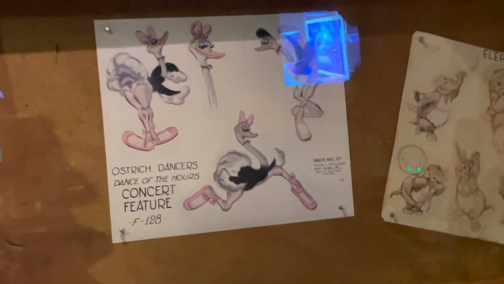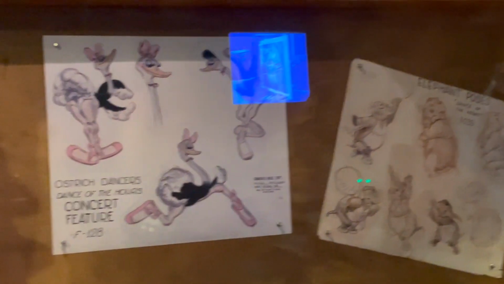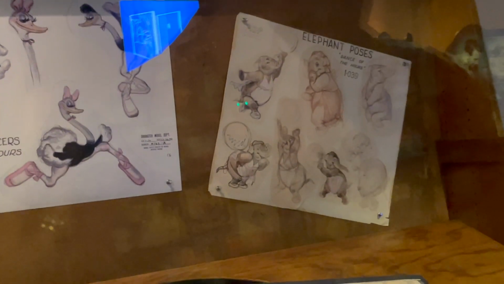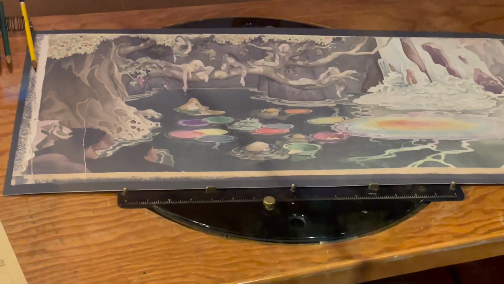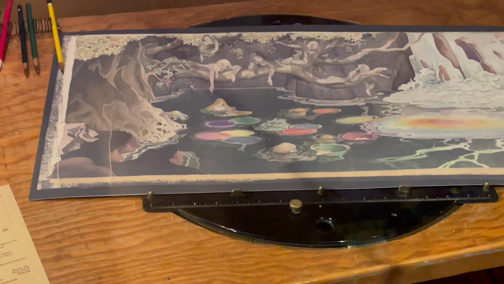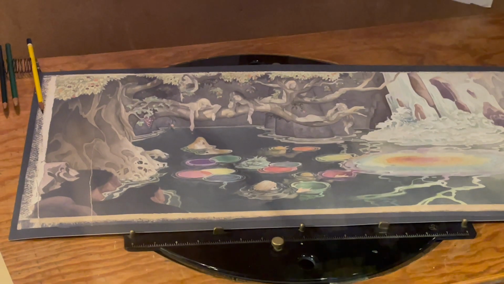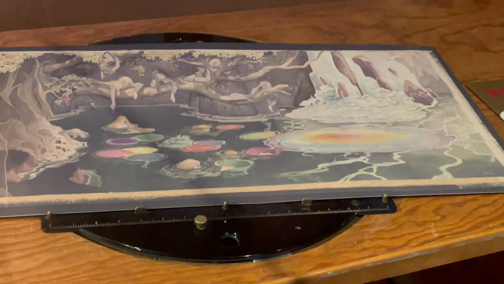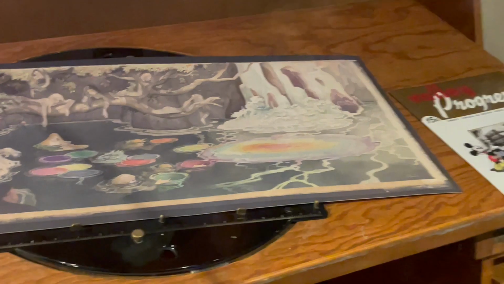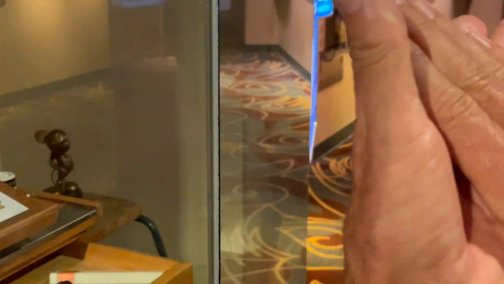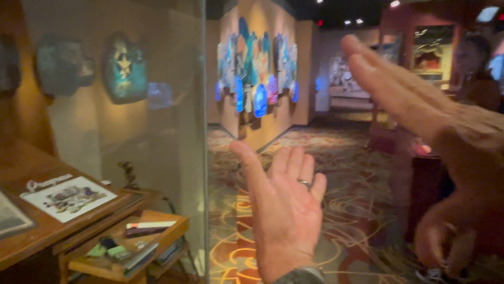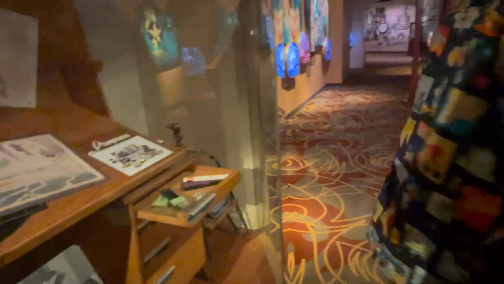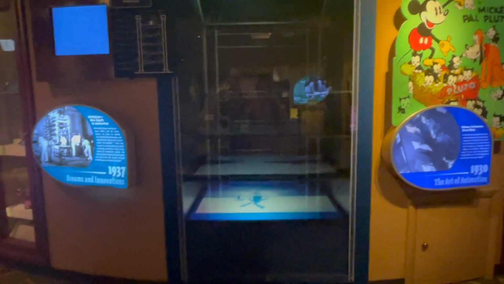The problem was how to take a painting. In the background is the ostrich dancers. In the foreground here is the background. This is actually a background used, and the clear animation cels with the artwork go in front of that. But if you have them all together, that is just two-dimensional. But if you can move them apart, it gives you a three-dimensional effect, and that's done with the multiplane camera.